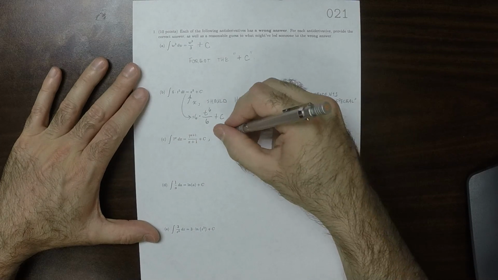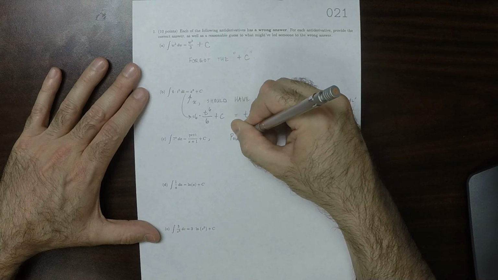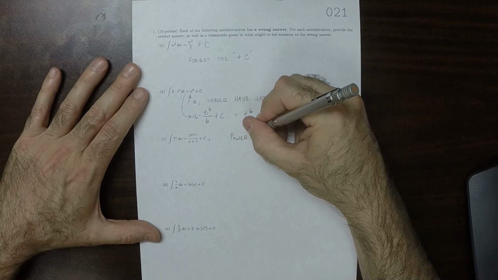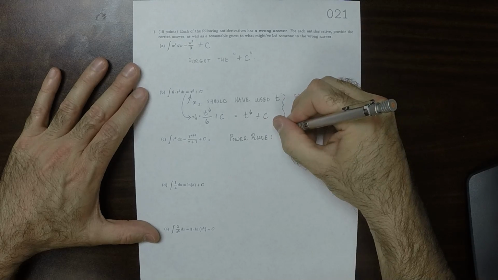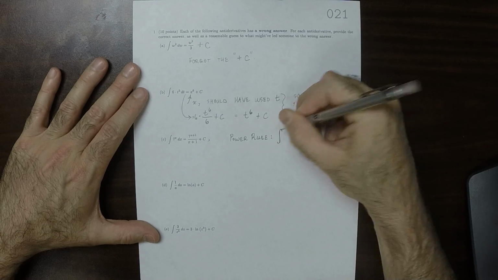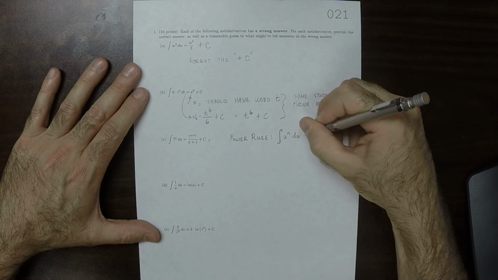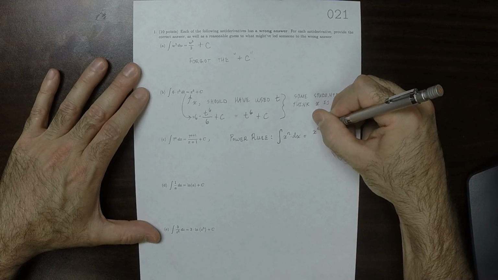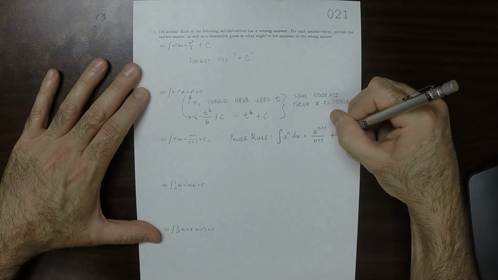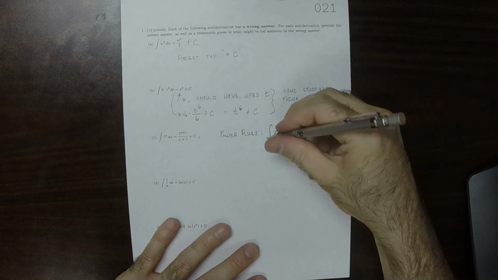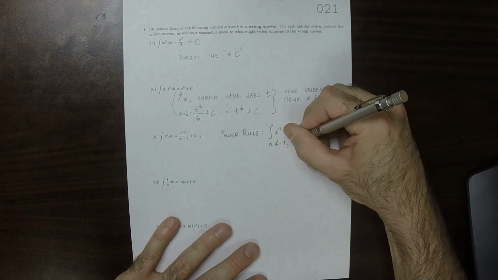There's two antiderivative rules that look superficially similar. So one of them is the power rule. The power rule is the antiderivative of x to exponent n dx is x to n plus 1 over n plus 1 and then plus a constant. This works for n not -1 and n a constant.